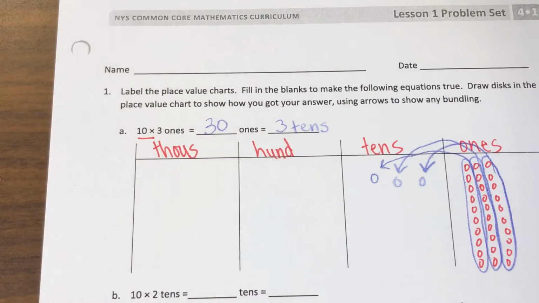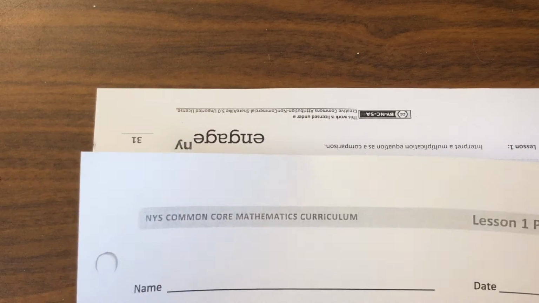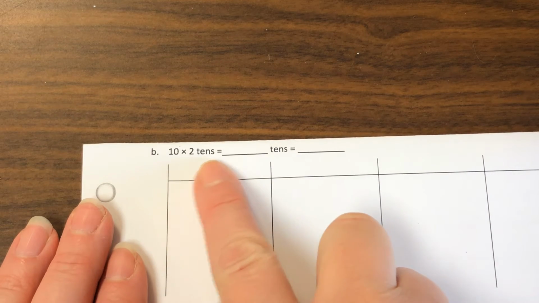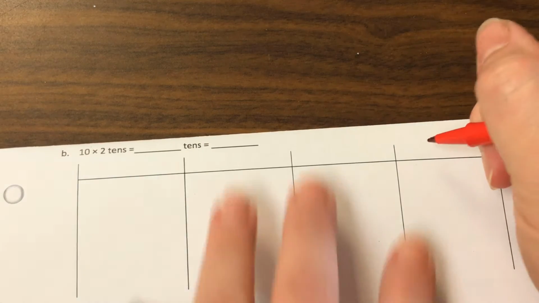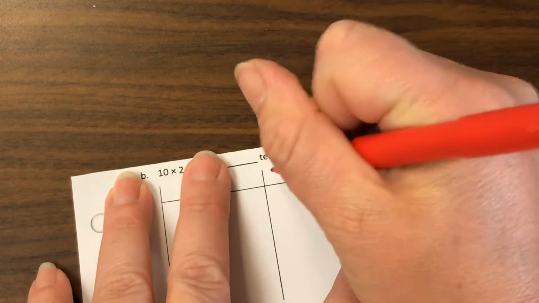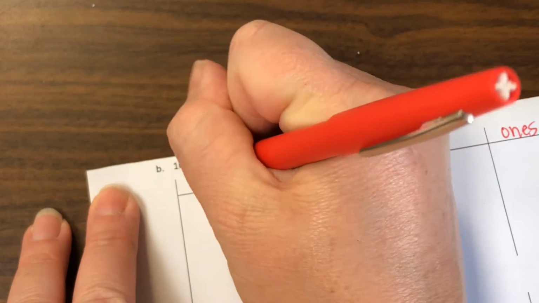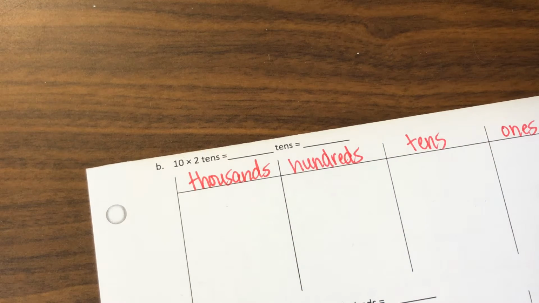Going to number 2. Number 2 says 10 times 2 10s. Well, first though, we have to do our place value chart. Always start with your ones. Ones, tens, hundreds, thousands. Okay, and then you're going to have to put 10 times 2 10s.